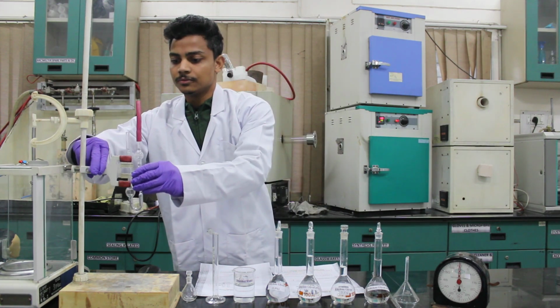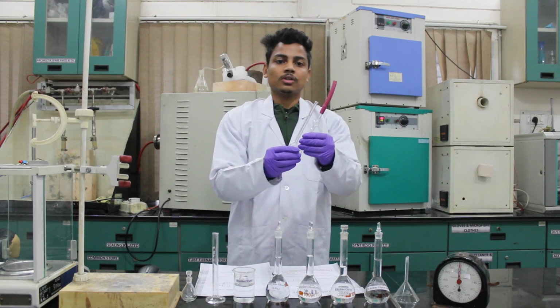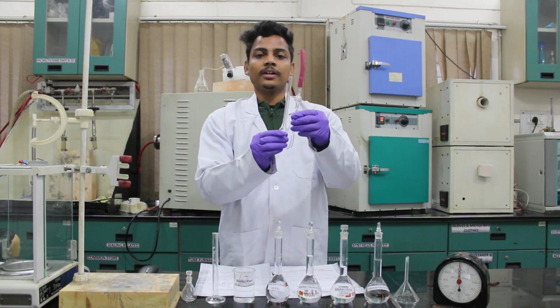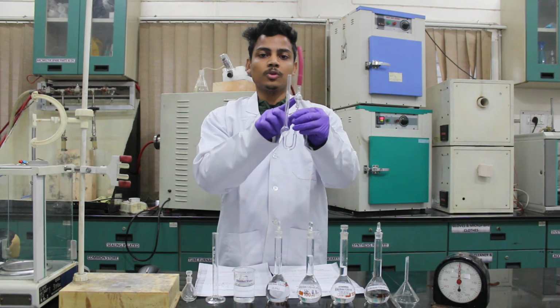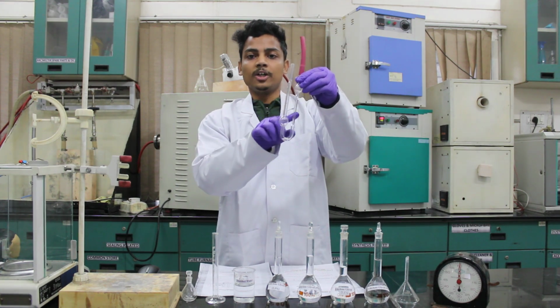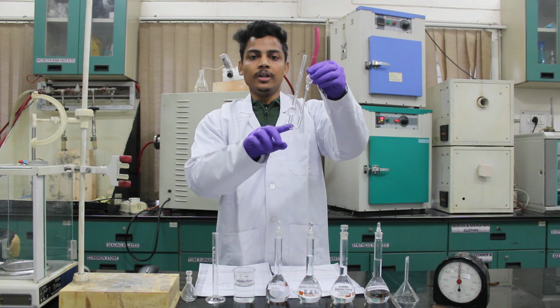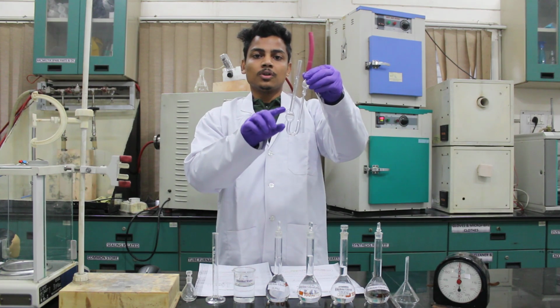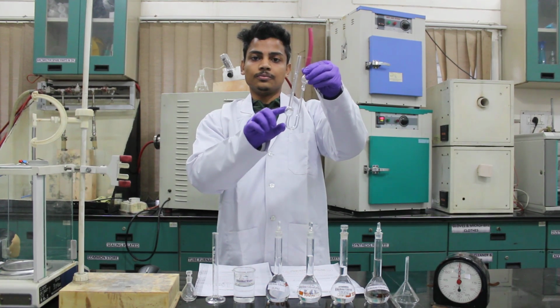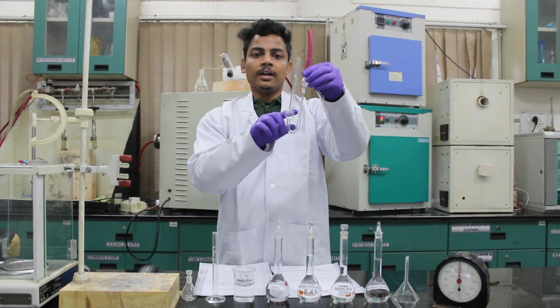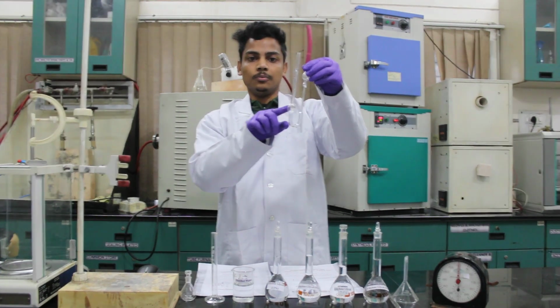So this is Ostwald's viscometer. The viscometer has two bulbs, one attached to a capillary tube. This is the capillary tube portion, and a U-tube below it, and the other to the other arm of the U-tube, but at a lower level than the capillary tube.